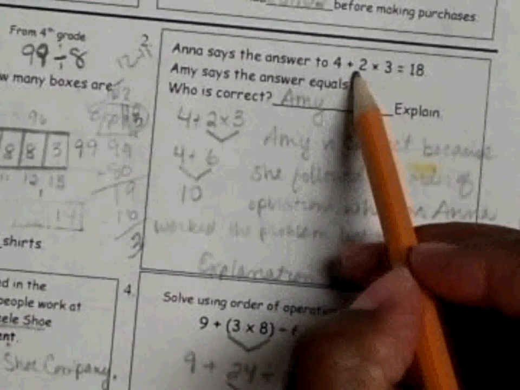All right, next one. Anna says the answer of 4 plus 2 times 3 equals 18. Amy says the answer equals 10. Who is correct? Well, let's look. If we go back through GEMDAS, which is groupings, exponents, multiplication or division, left to right, addition or subtraction, left to right. Okay, so let's look.